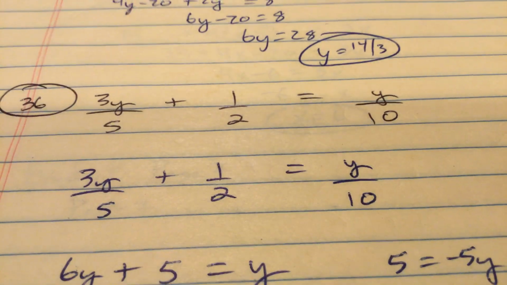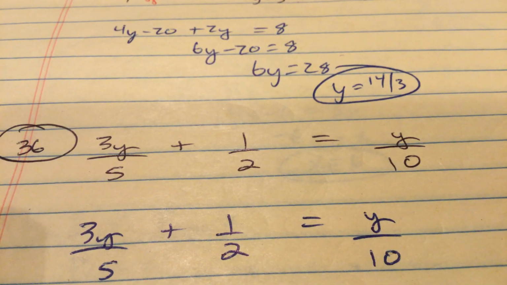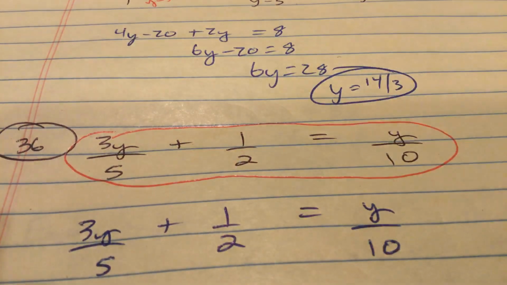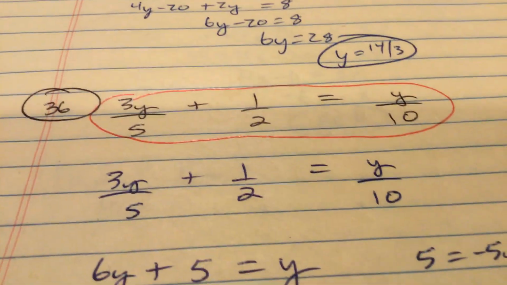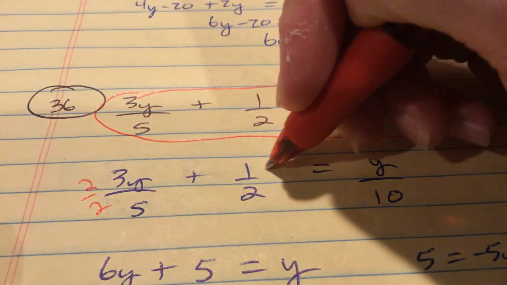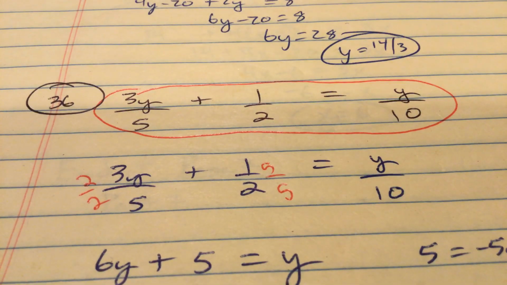And for our last few here, you have 3y over 5 plus 1/2 is equal to y over 10. I didn't do anything but rewrite it. Common denominator here would be 10. So multiply that first fraction by 2 over 2, that second one by 5 over 5. Y over 10 doesn't need anything.